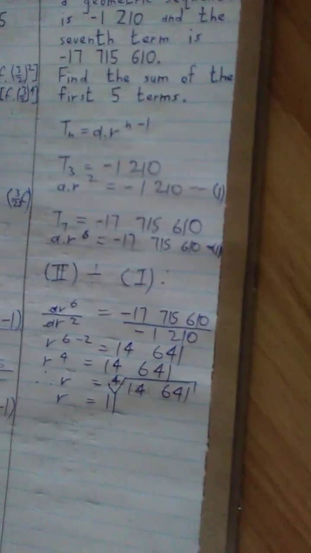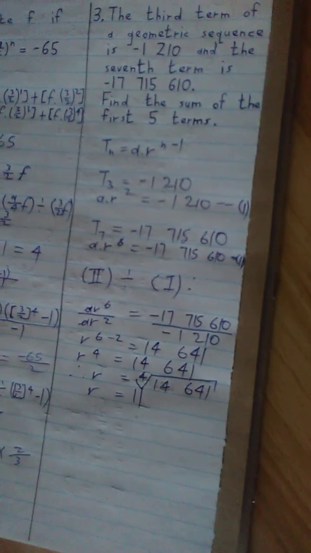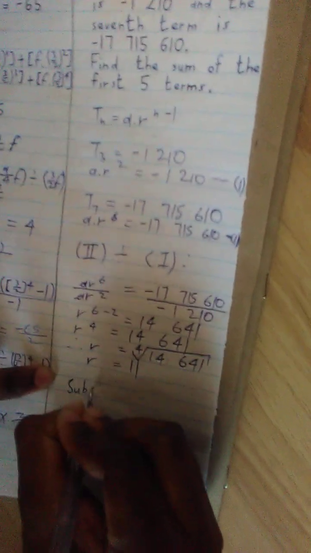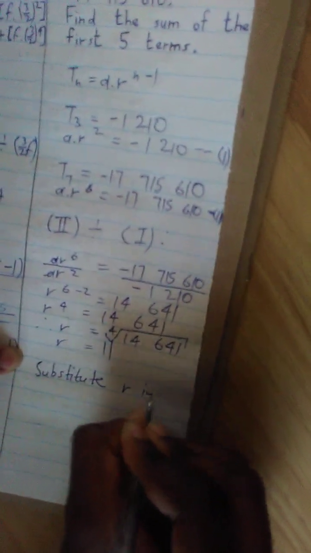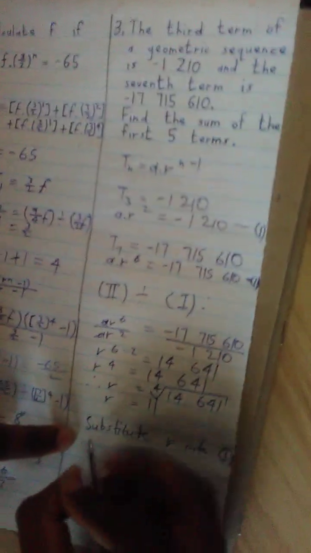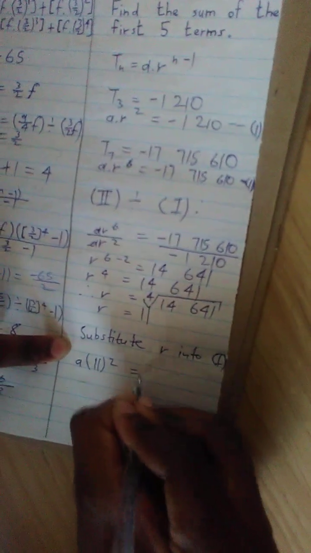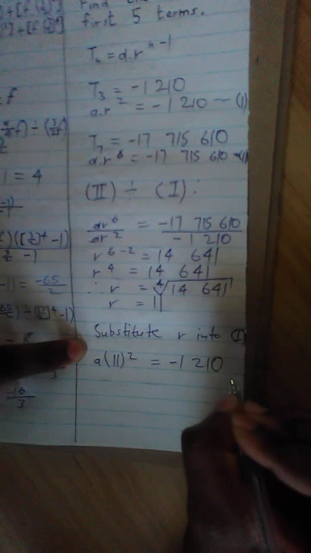We found r, right? Now we just need to find a. So let's substitute r into equation number 1. Right? So we're going to get, this is equation number 1. So it's going to be a times 11 squared gives us negative 1,210.